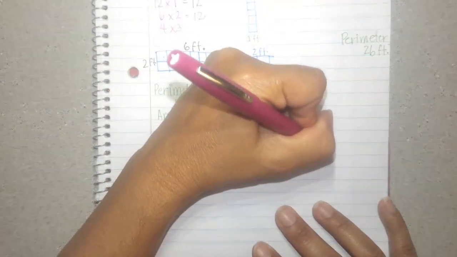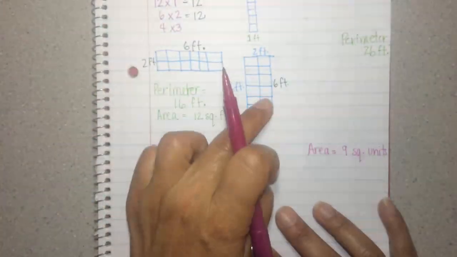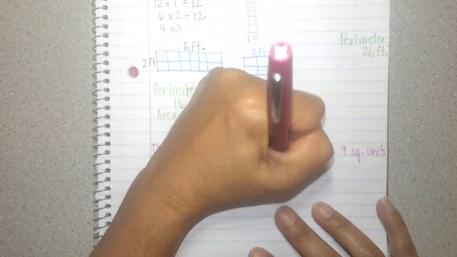You have to draw a rectangle and it's going to have these dimensions. An area of 9 square units. Remember that we had square units here. And a perimeter of 12.